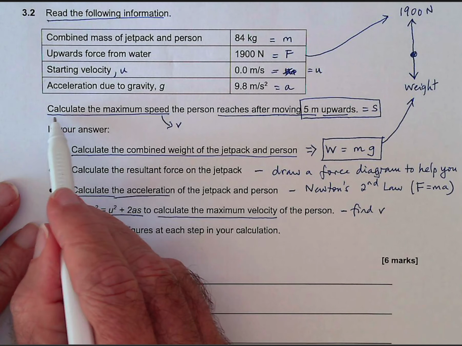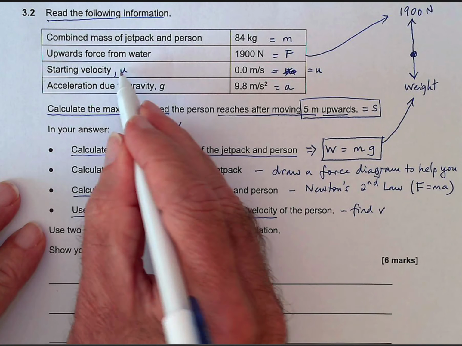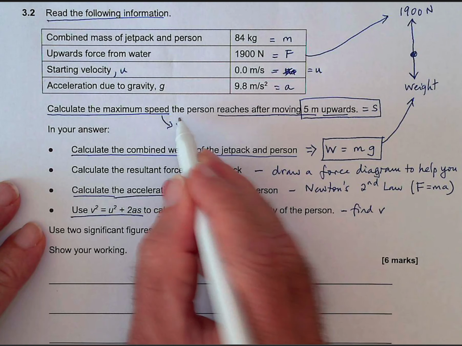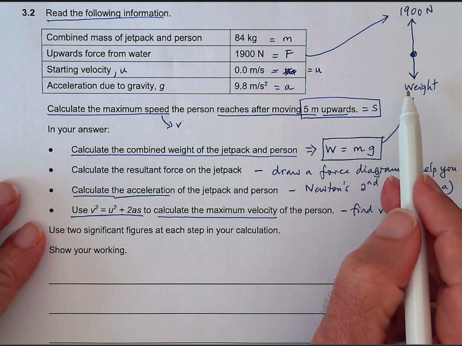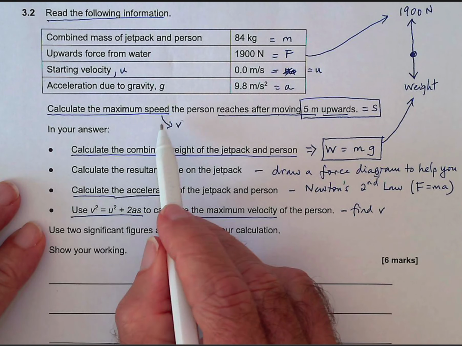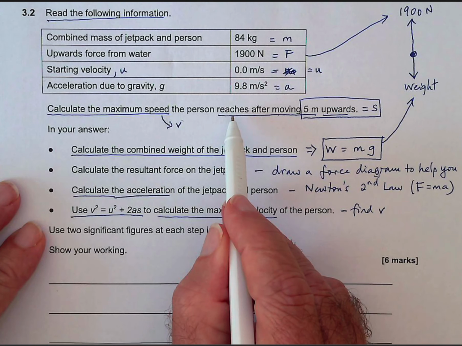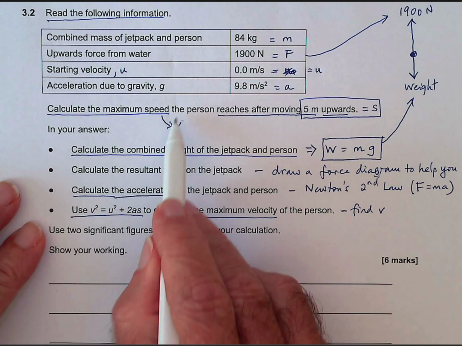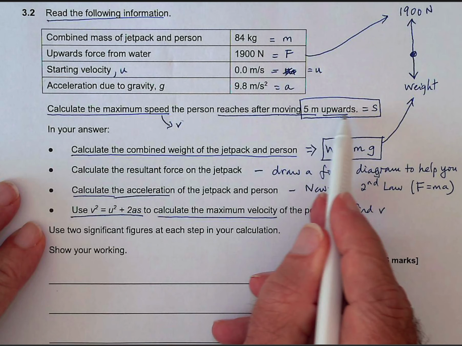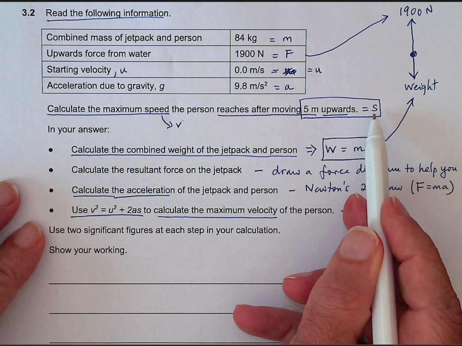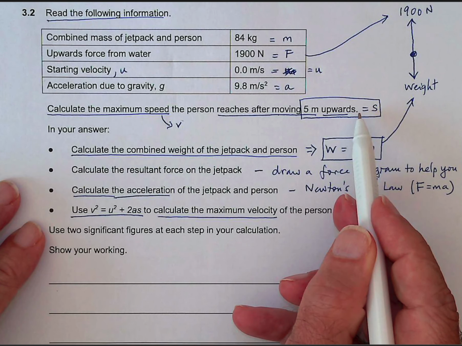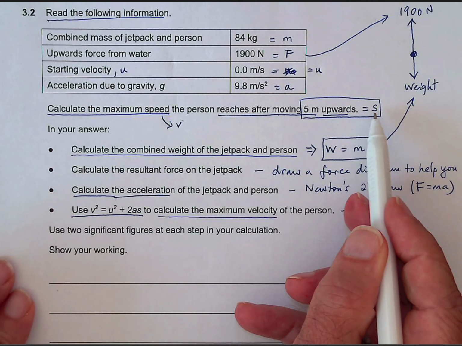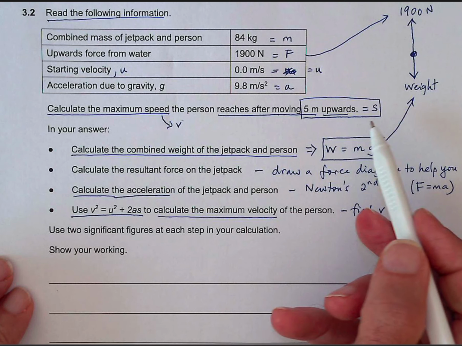Then it says calculate the maximum speed. If the starting speed was U, the maximum speed will be after the acceleration takes place due to the difference in the forces. Let me read that again: calculate the maximum speed V the person reaches after moving 5 meters upwards. So the letters we use are SUVAT: V, U, a, and s. T is not needed in this equation, so we're not using time at all.